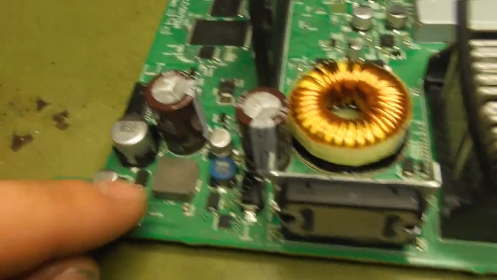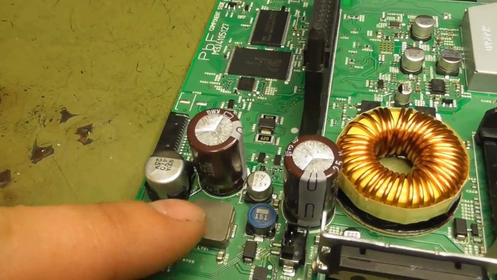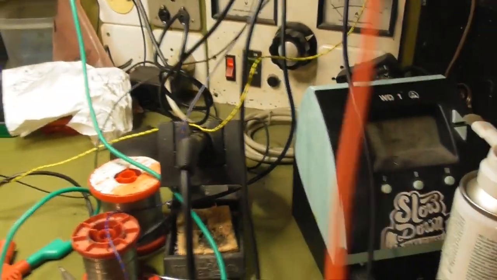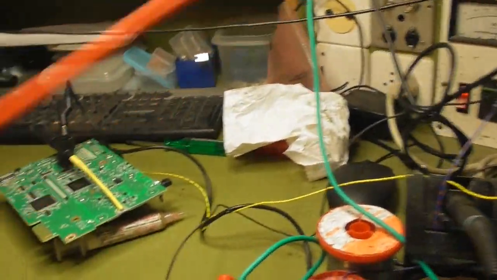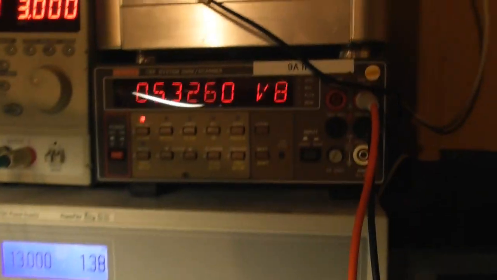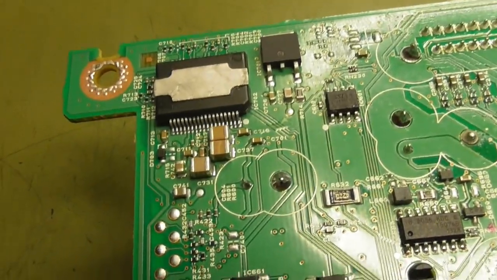Here I have repaired the burned PCB track. Let's see now what happens if I got the 5 volt back. I hope so. Power on. Yep. Wow. Now that's my final repair here.